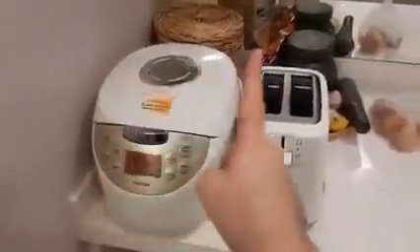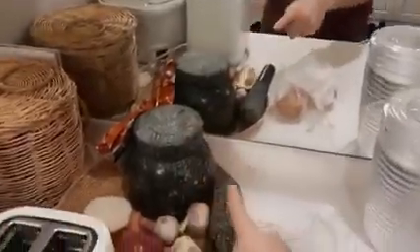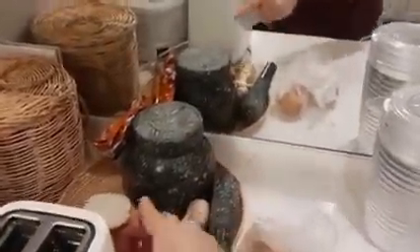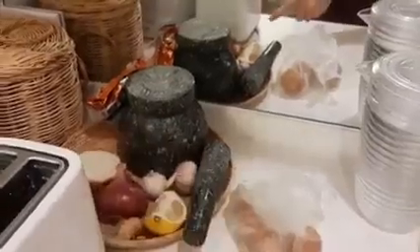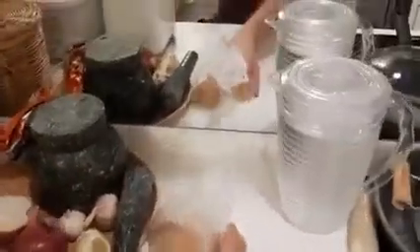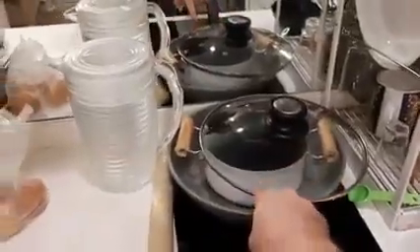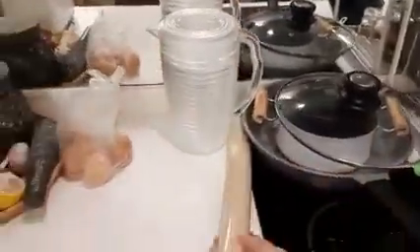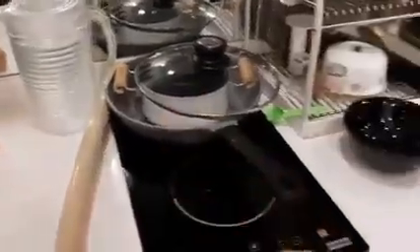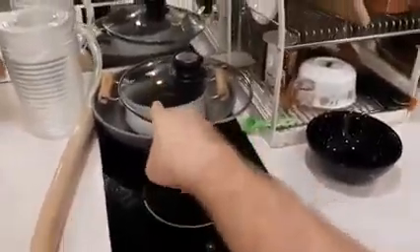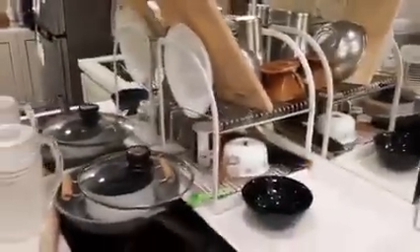Okay, rice cooker, toaster, basket, mortar, pestle, garlic, red onion, yellow onion, ginger, lemon, eggs, pitcher, jug, lid, pot, pan, really long sausage, stove, front burner, back burner. I'm not going to do that for everything. That's a lot of stuff.